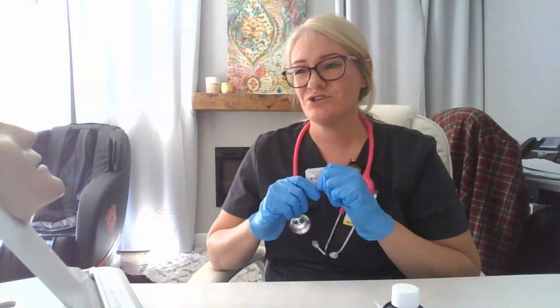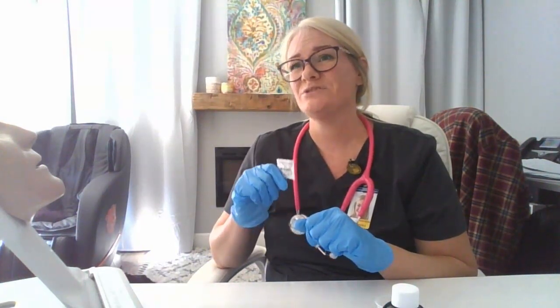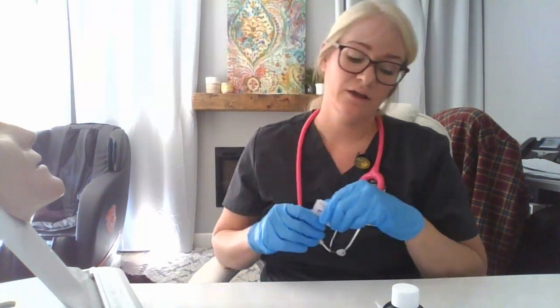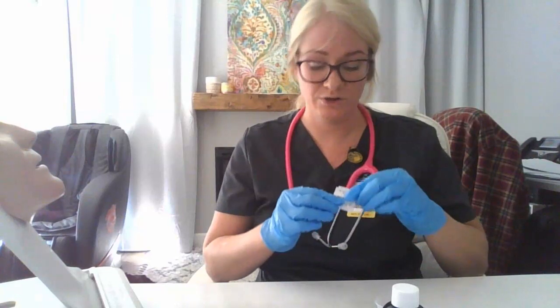So with this medication, you can have some stomach upset and some diarrhea because it is an antibiotic. The way this medication works is it breaks down the cell wall of the bacteria, causing cell death. So you have it with food.